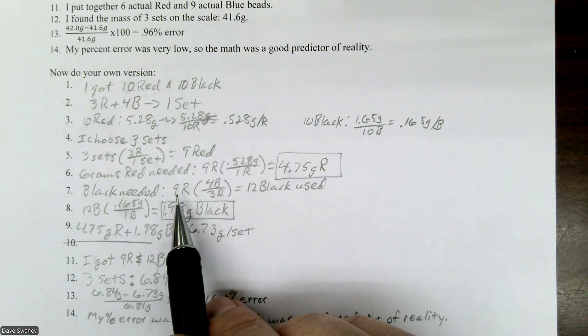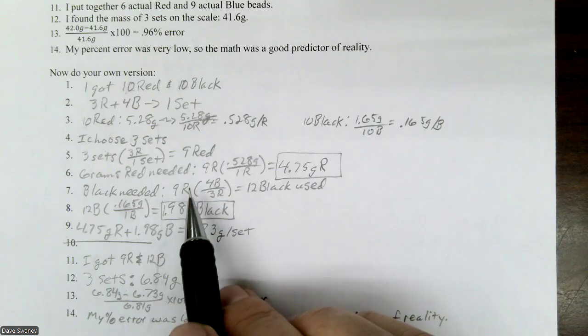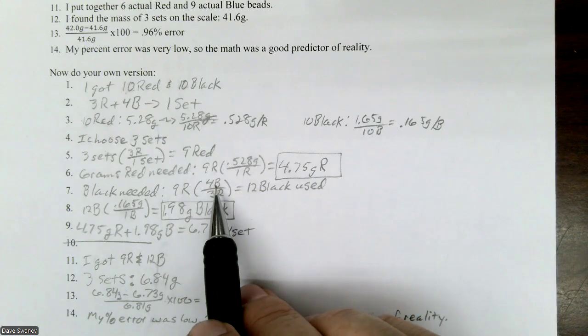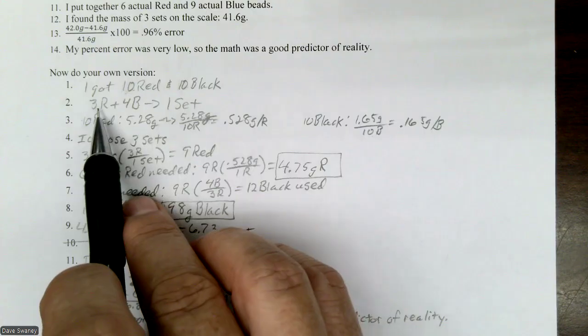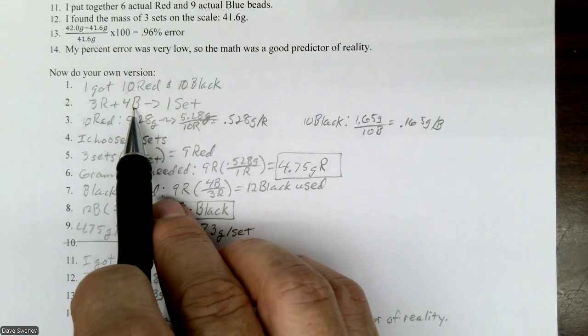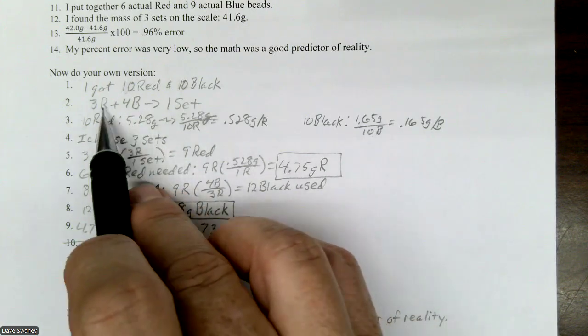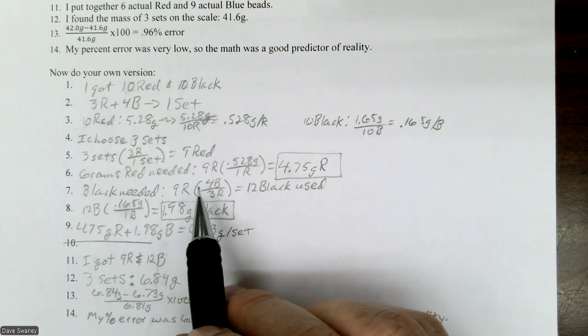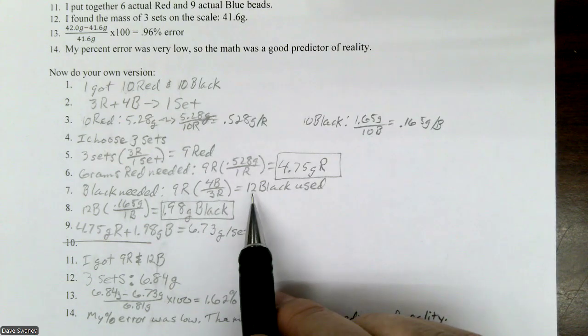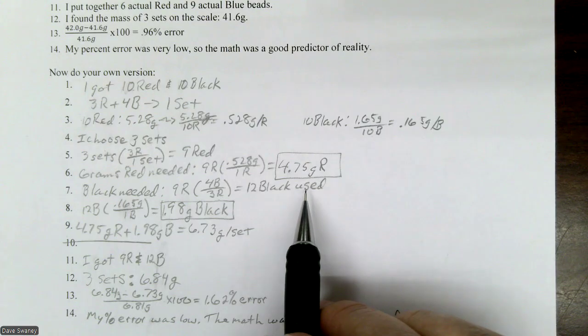Black beans needed, well, I can figure that out by looking at my red beans. I'm going to use 9 red beans, and it is a ratio of 4 black to 3 red. Red cancels out. Multiply, divide. I get 12 black beans is what I will use.